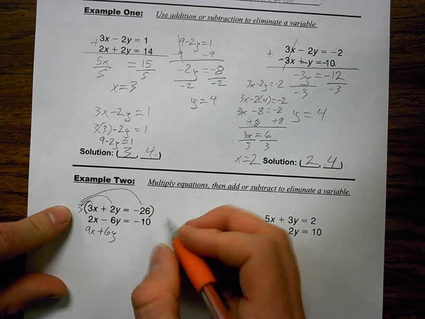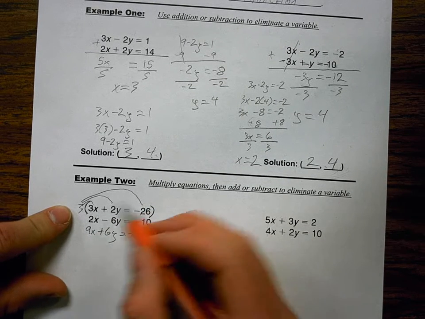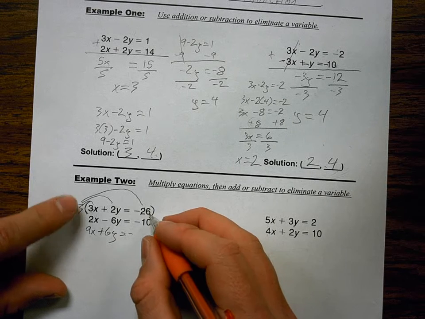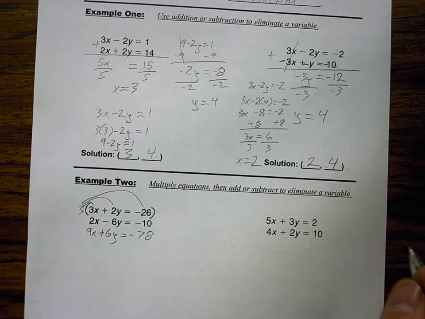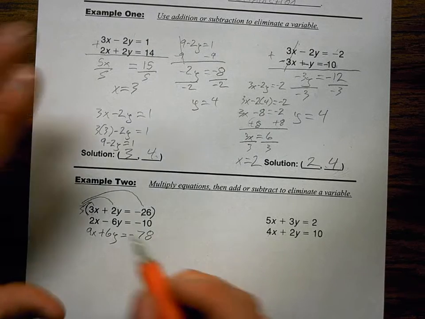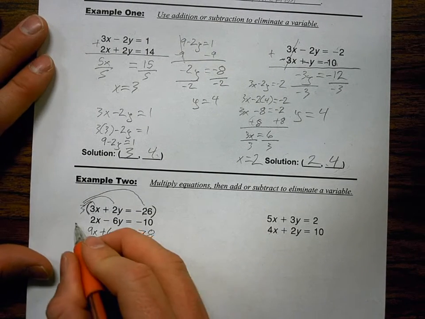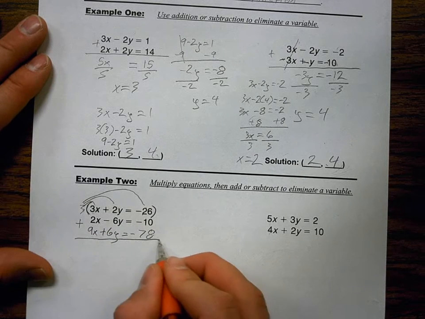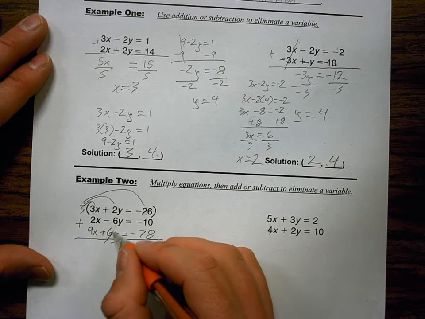And 3 times -26, correct. So now I have these two new equations. Now I can add them. These two eliminate.